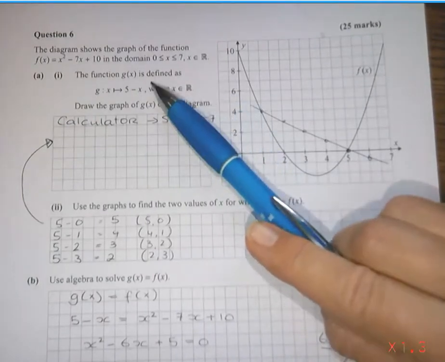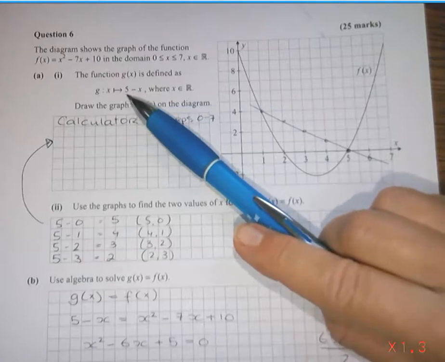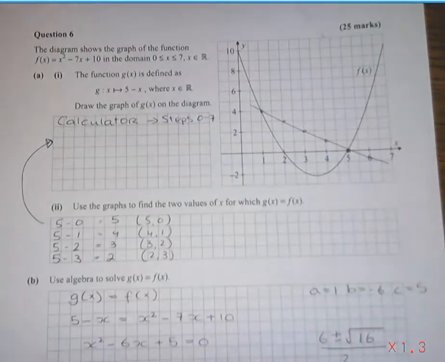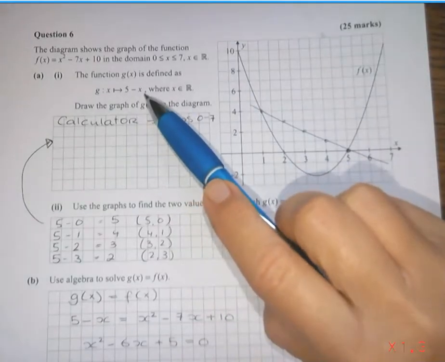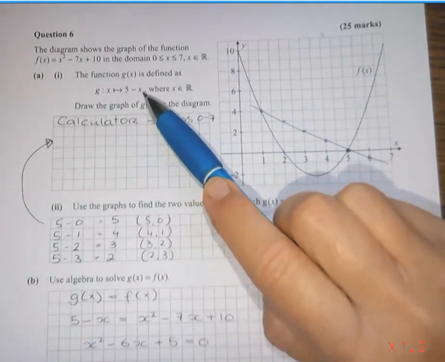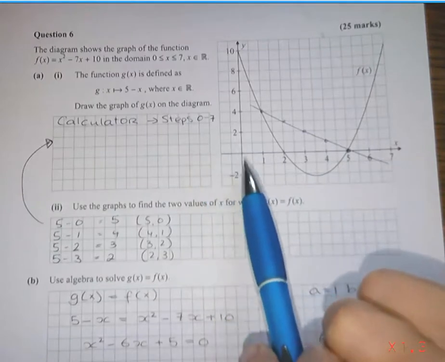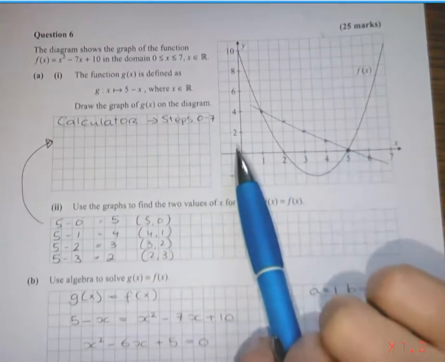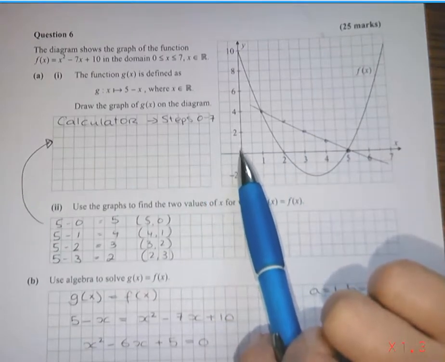The different function is g of x, and your g of x is 5 minus x, which is a linear function, so it's going to look like a straight line. So part 1, it wants you to draw a graph of the function. How you're going to do it is on your calculator. You plug in your function for g of x. You're going up from 0 to 7, in steps of 1, and it'll give you values. That's the easiest way of doing it.